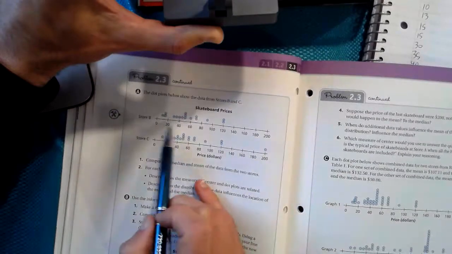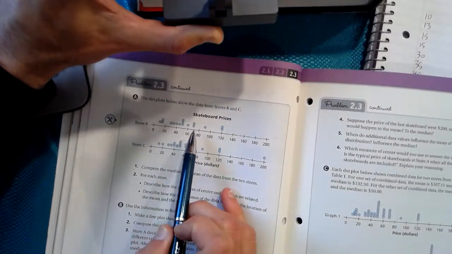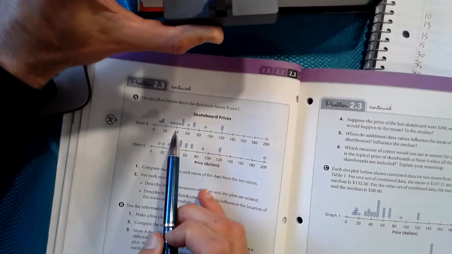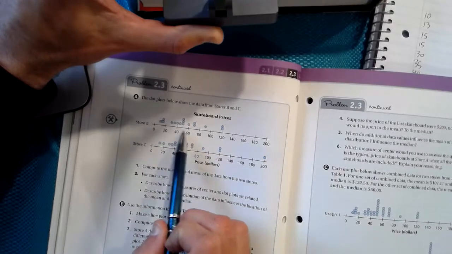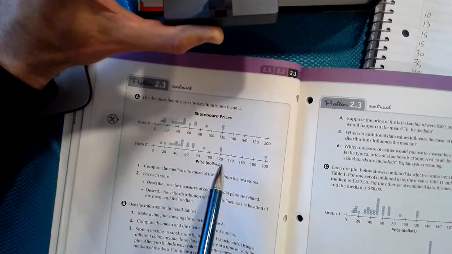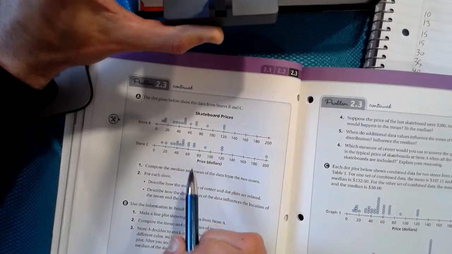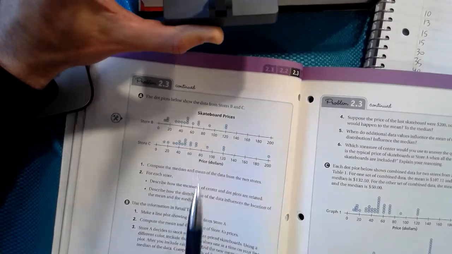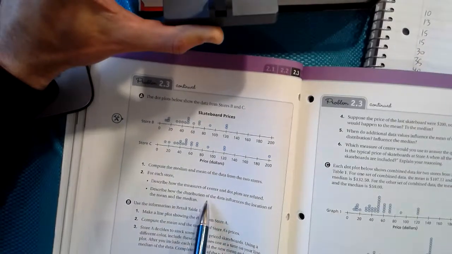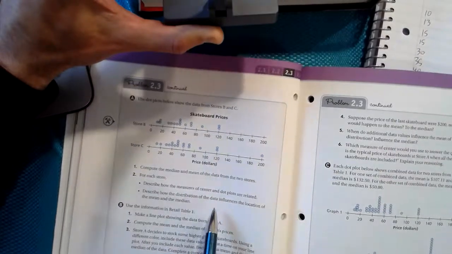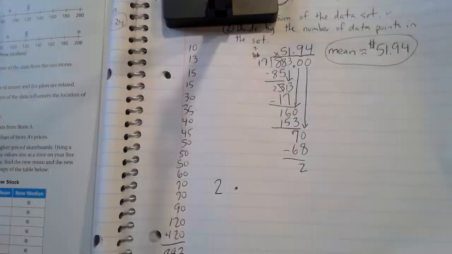So in other words, if I'm looking at this dot plot for store B, how is my median of 50 represented in this dot plot, and how is the mean of about $51.94 shown? And then the second part is, how does the distribution of data, in other words, how do all these dots influence location of the mean and the median? So think about that, and I'll share with you my answer.